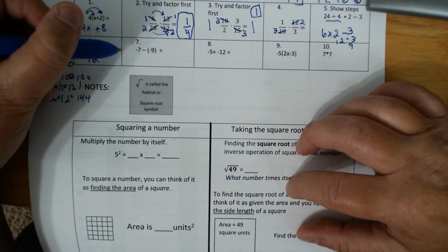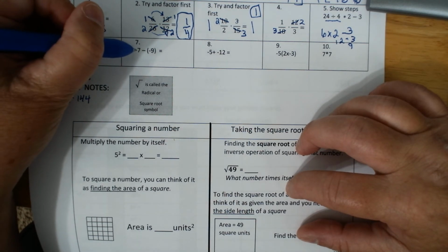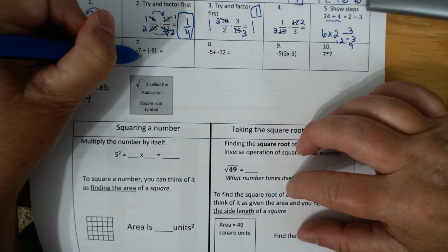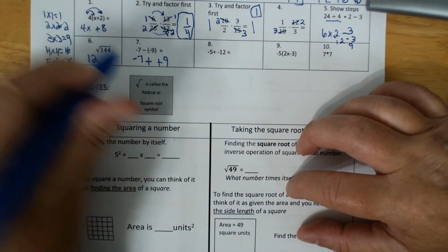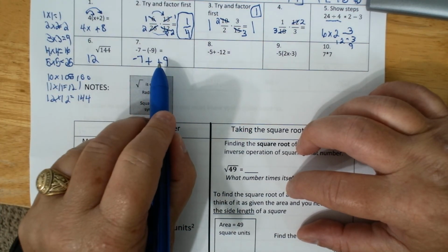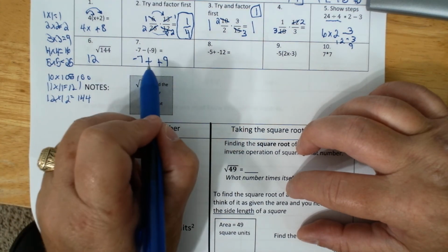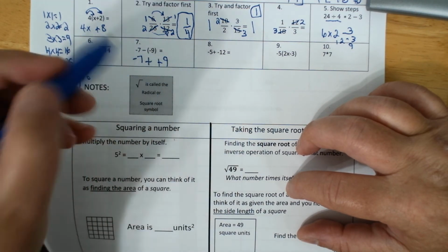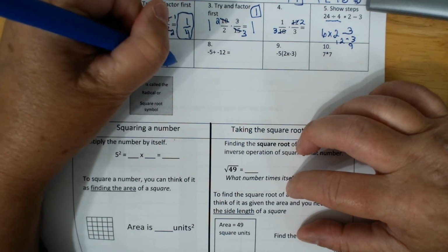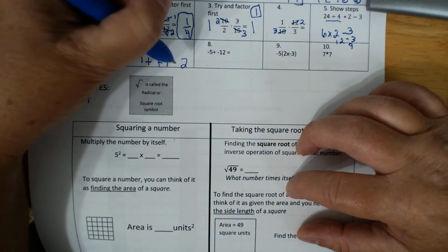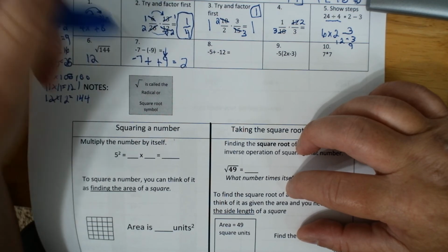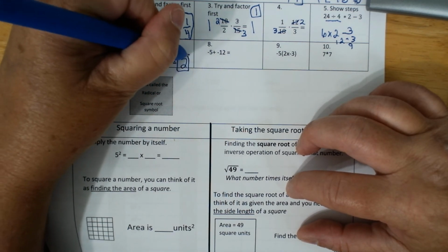Number 7 is a keep, change, flip. I keep my first. I change the sign. Like signs add, unlike signs subtract. So it's 9 minus 7, which is 2. Take the sign of the larger looking number, which is the 9, and the 9 is positive, so the answer is positive 2.